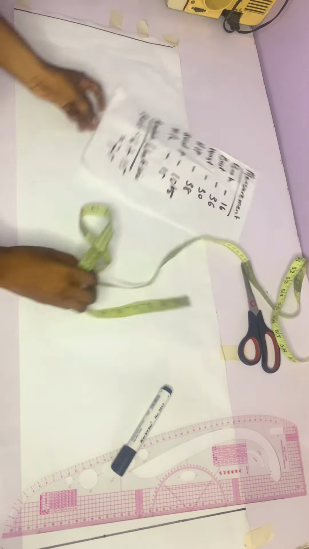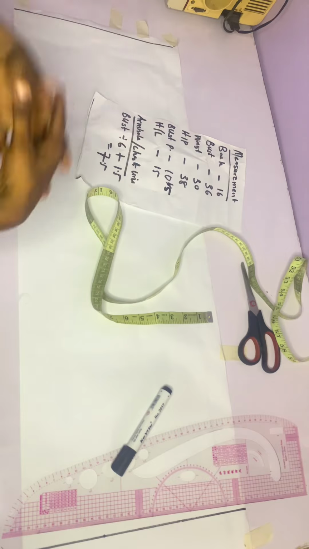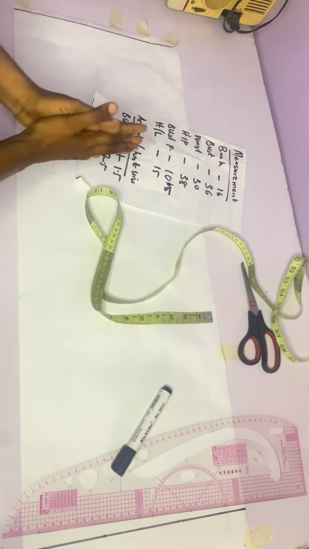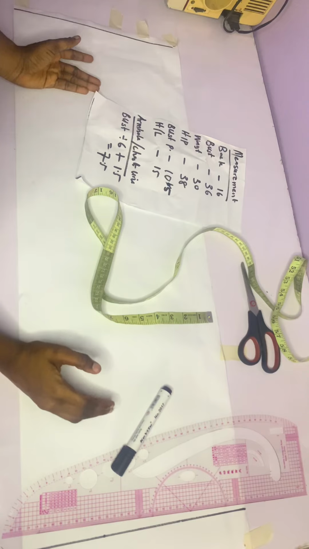My name is Dami. In today's class, we're looking at how to draft the simple dress pattern. And today's class is going to be very detailed.